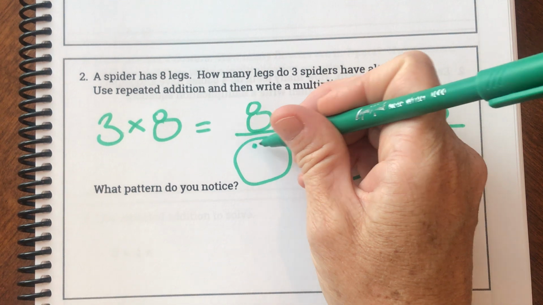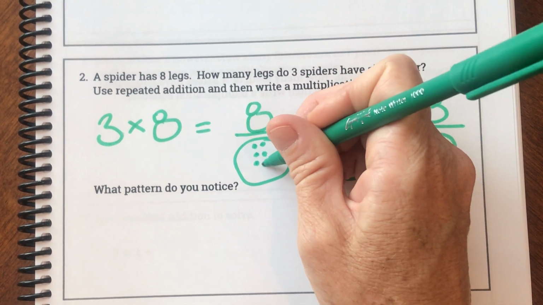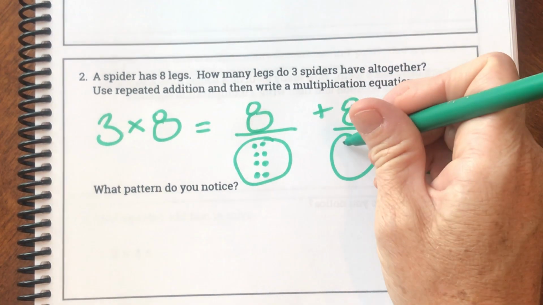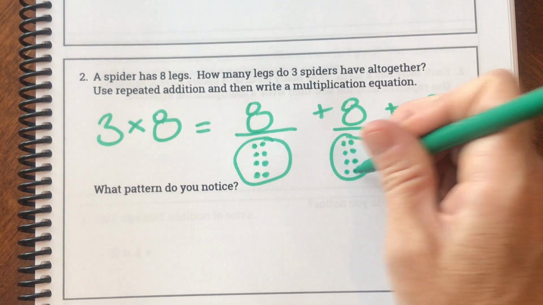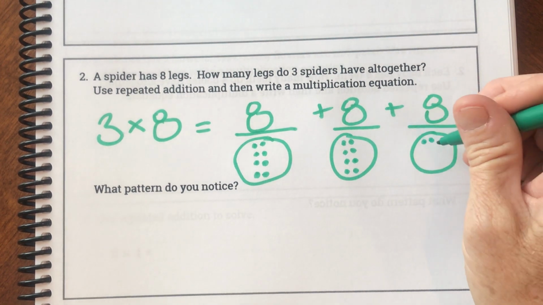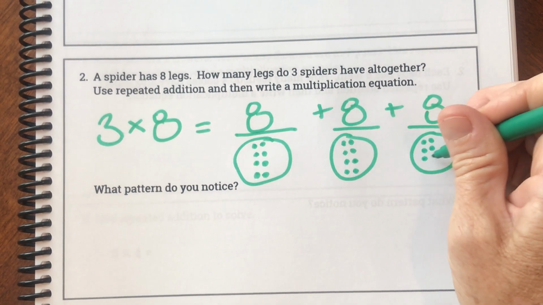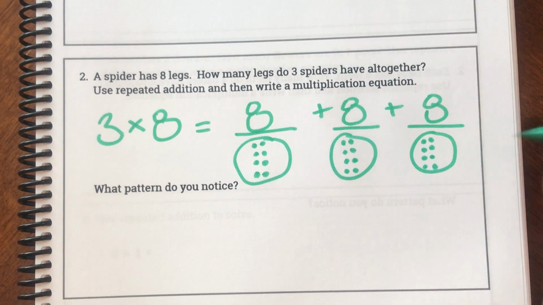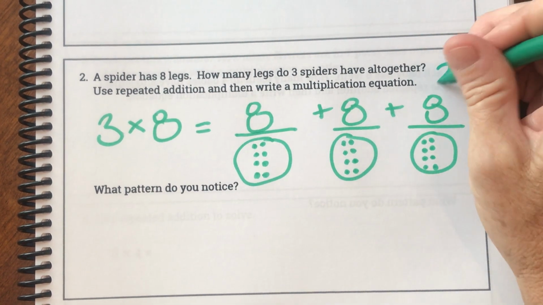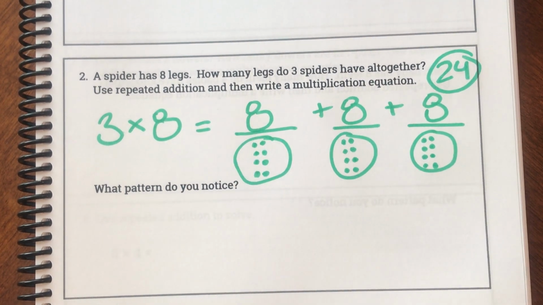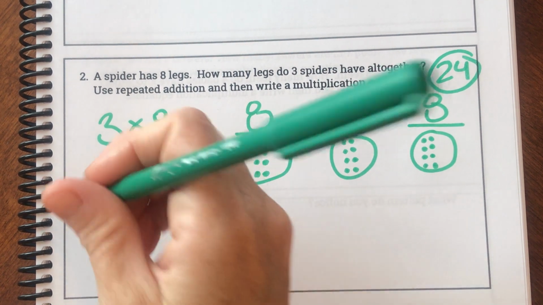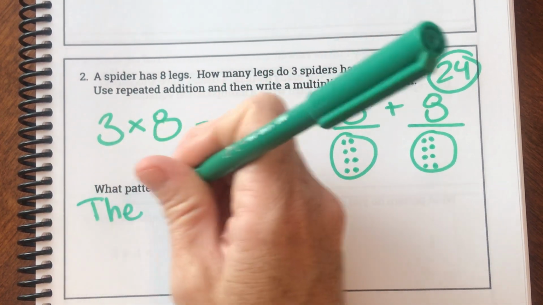Okay, ready? 1, 2, 3, 4, 5, 6, 7, 8, 9, 10, 11, 12, 13, 14, 15, 16, 17, 18, 19, 20, 21, 22, 23, 24. So our answer is 24 would be our 3 spiders, each with 8 legs. Okay, what pattern do we notice? Our pattern is going to be the same that I had written.